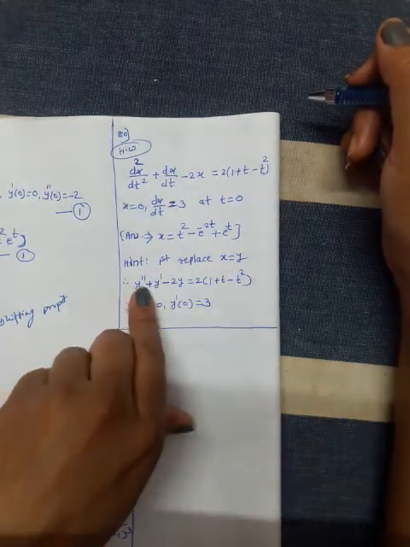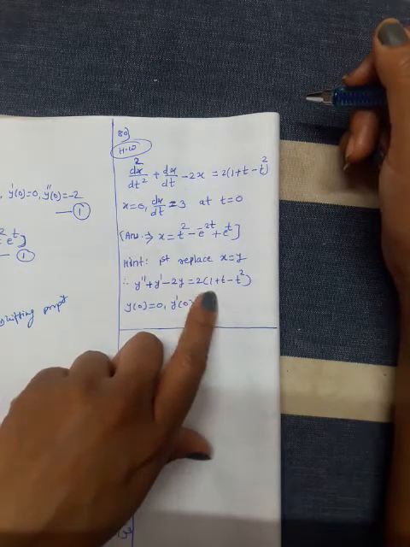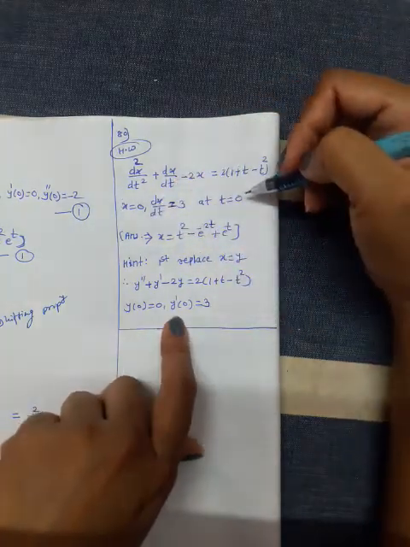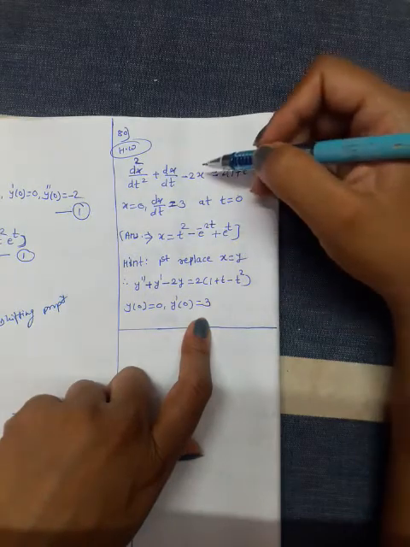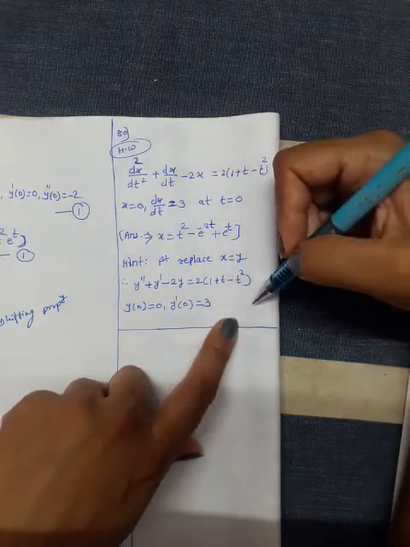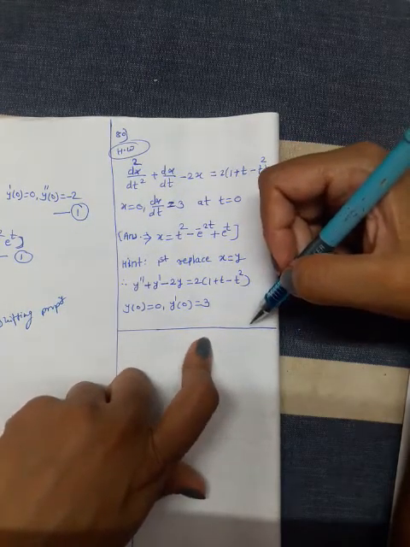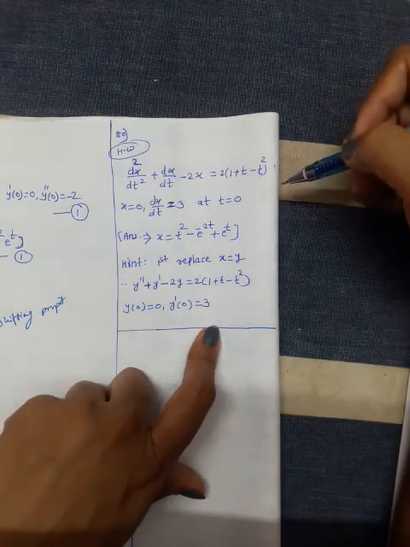We get y double dash plus y dash minus 2y is equal to 2 into the t terms, which are the same, and here y of 0 is equal to 0, y dash of 0 is equal to 3. By replacing x is equal to y, we get the normal form of the question. We can solve this by using our regular method, and the answer for this question will be y is equal to an expression in terms of t.